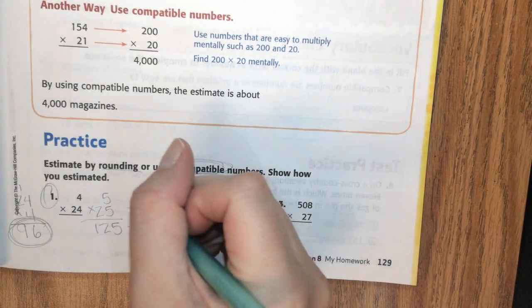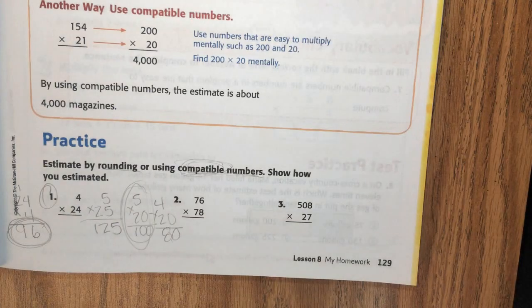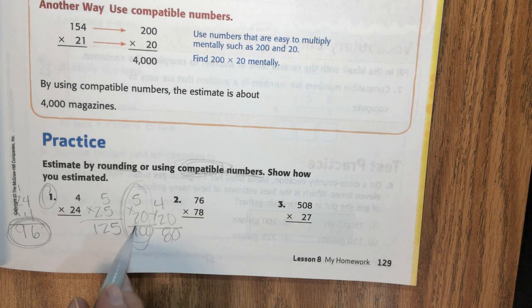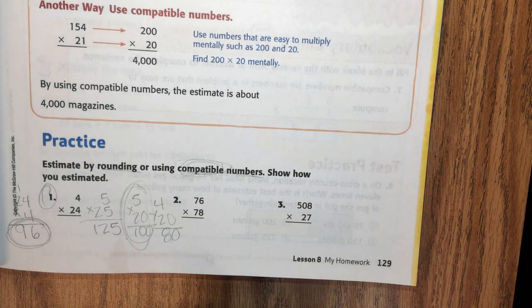So let's see. What is 4 times 24? 4 times 4 is 16. 4 times 2 is 8, plus 1 is 9, 96. Okay, so we want our answer to be as close to the real answer as possible. So I think our best choice right here would be 5 times 20 is 100. So I wouldn't count these ones wrong necessarily, but I think that you can find the one that fits the best. Okay, so we're going to go with 5 times 20 for this one.